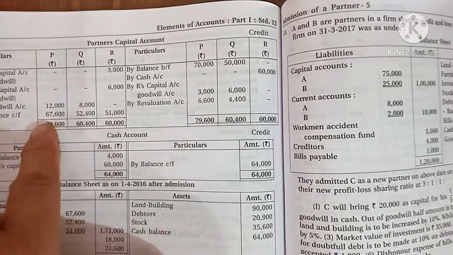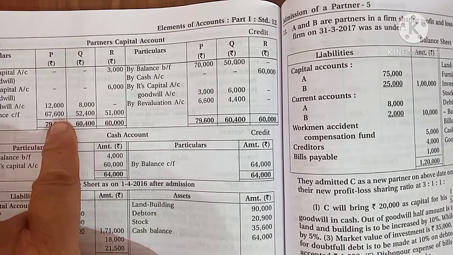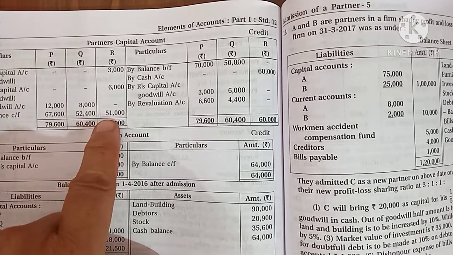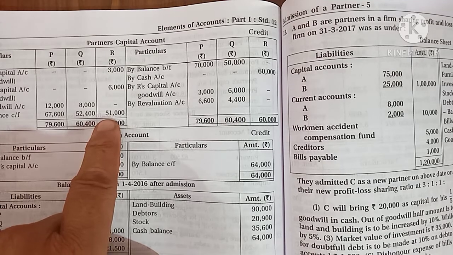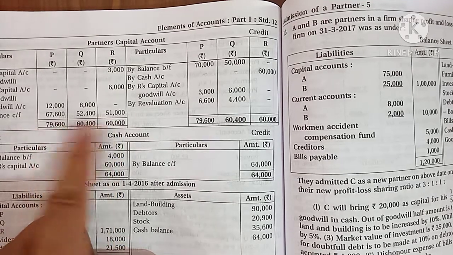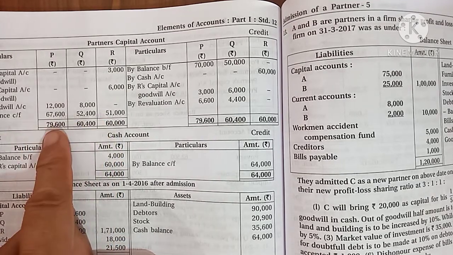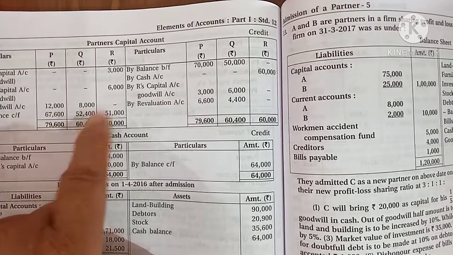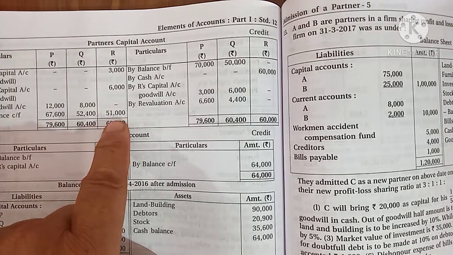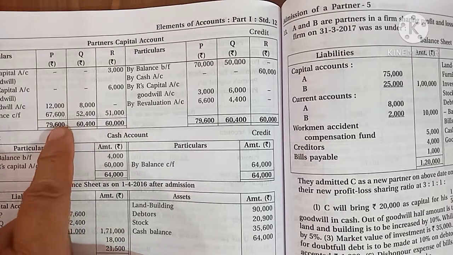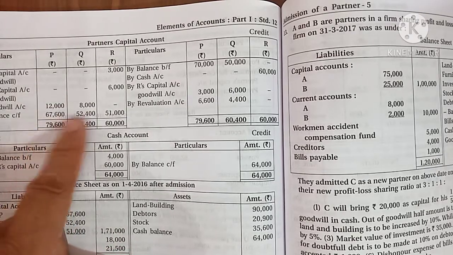If you find the balance, you will get 67,600, 52,400, and 51,000. This is the new capital account balance, the closing balance of the capital account.